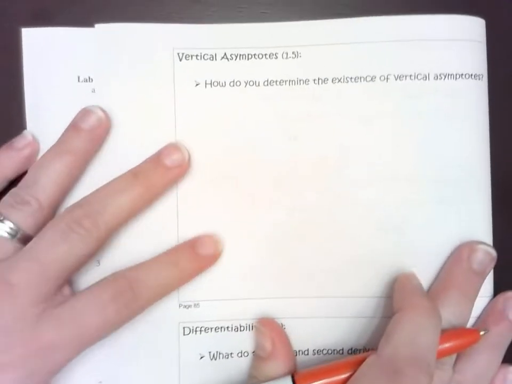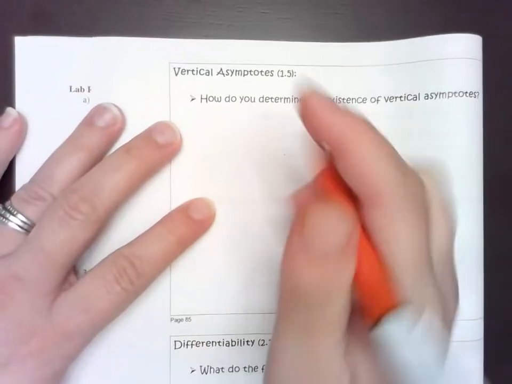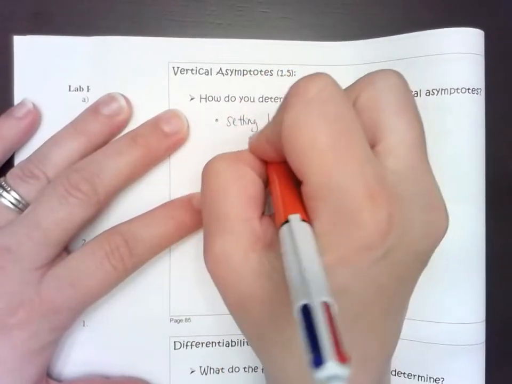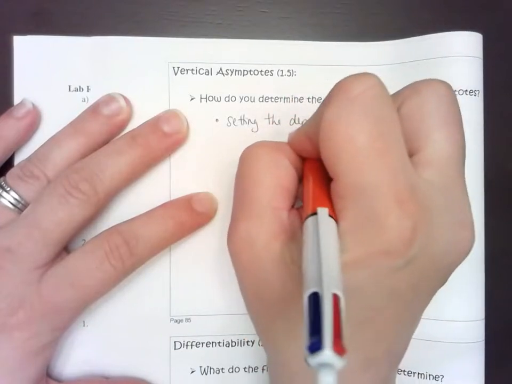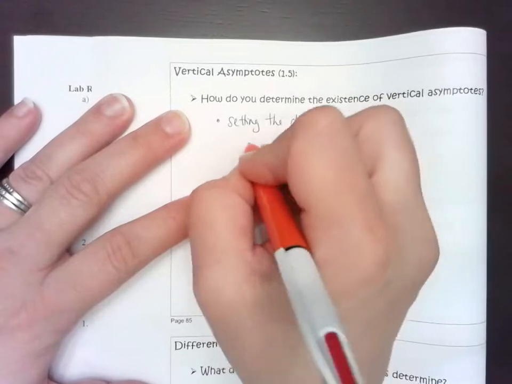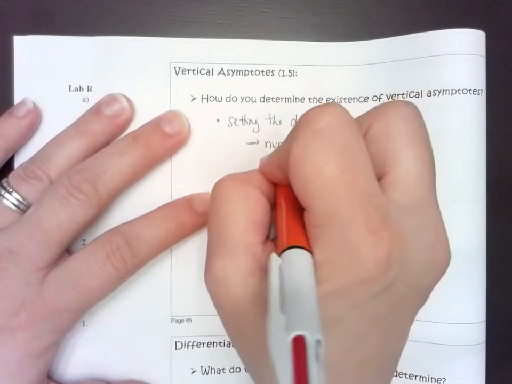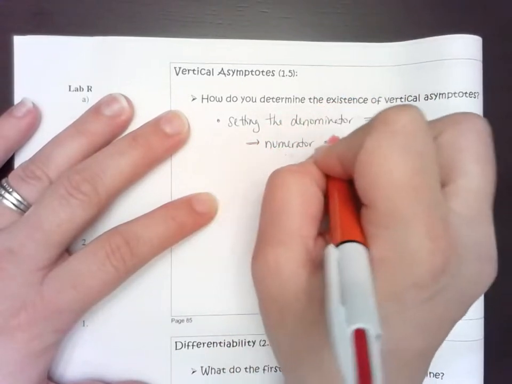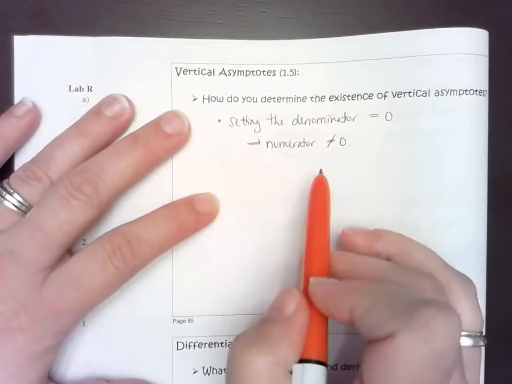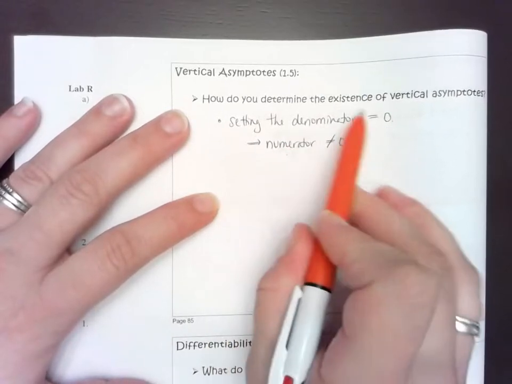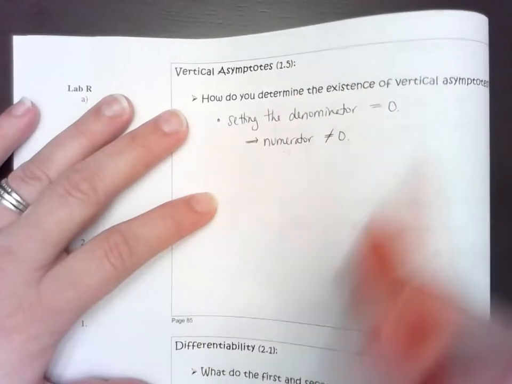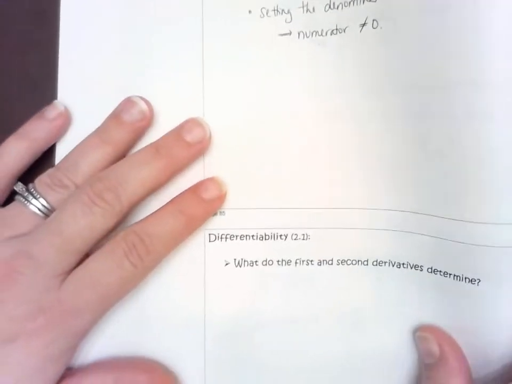Speaking of discontinuity, when we have vertical asymptotes, the way that you determine that is by setting the denominator equal to 0. I'm going to make a little note. The numerator is not 0. So if I set the denominator equal to 0 and I get a number like 2, but 2 also makes the numerator 0, it's not a vertical asymptote, it would be a hole. So we would not use that for this, but it would still be some sort of discontinuity.